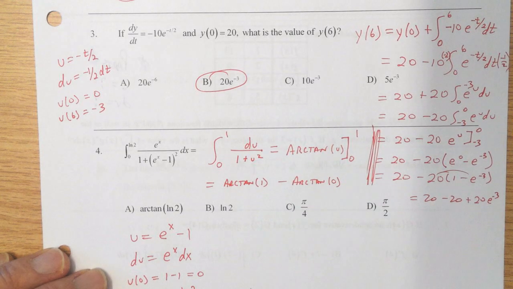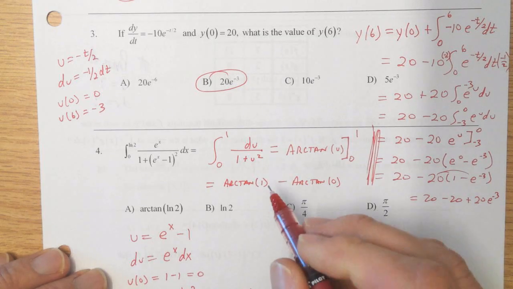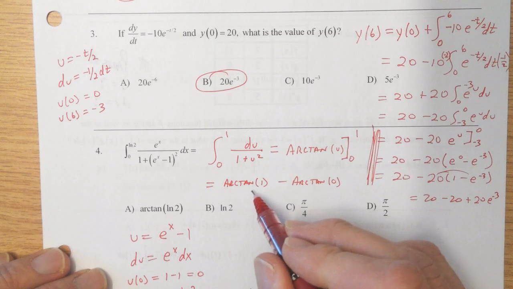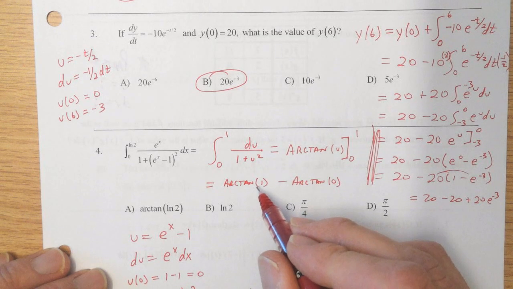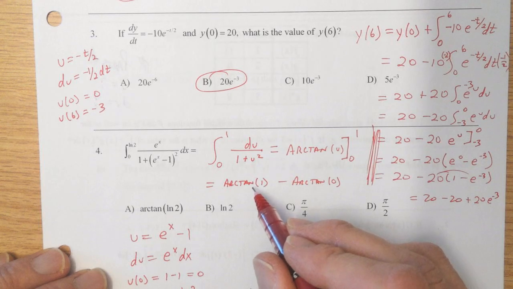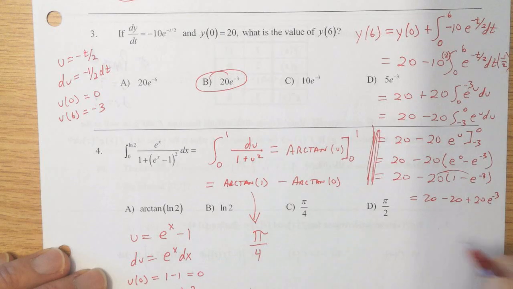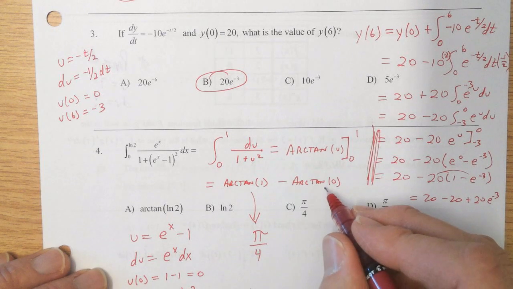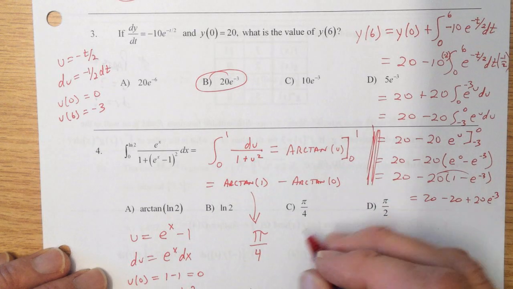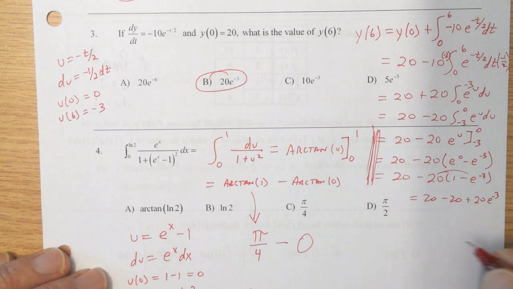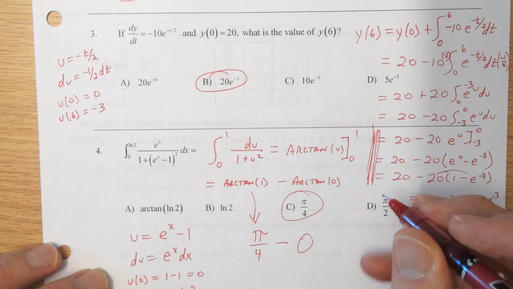So now we have to go to the trig chart, and we need to remember when the tangent of an angle is equal to 1. All right, and the tangent of pi over 4 is equal to 1, so the arctan of 1 is pi over 4. The tangent of 0 is equal to 0, so the arctan of 0 is equal to 0, and our answer is C.